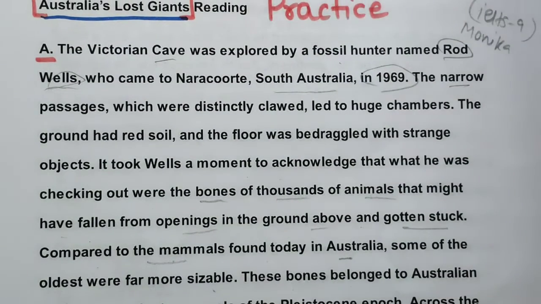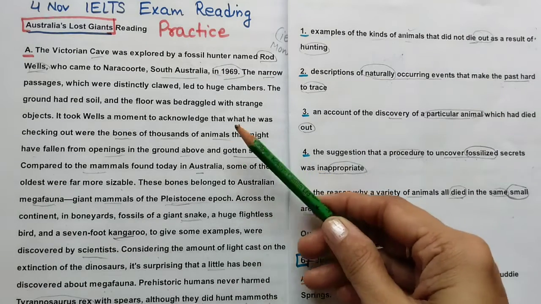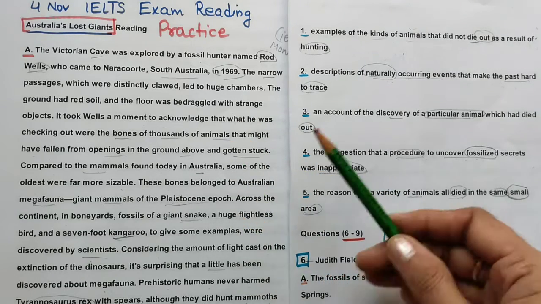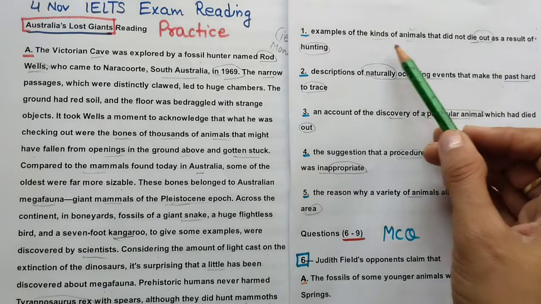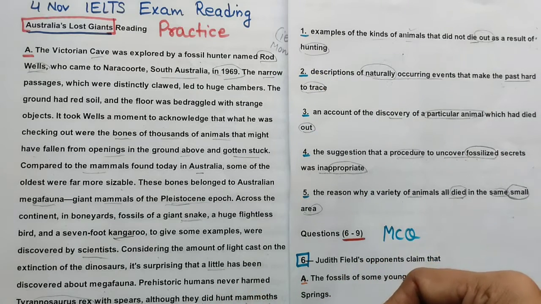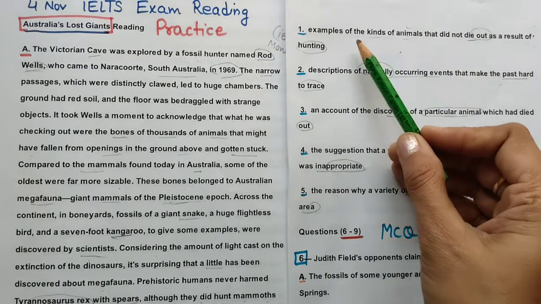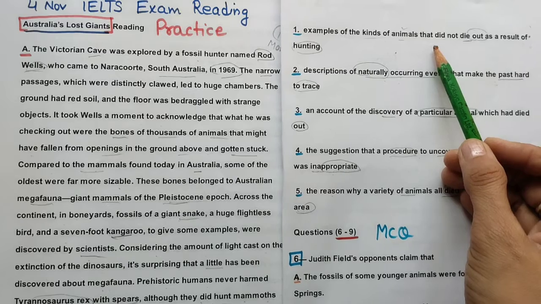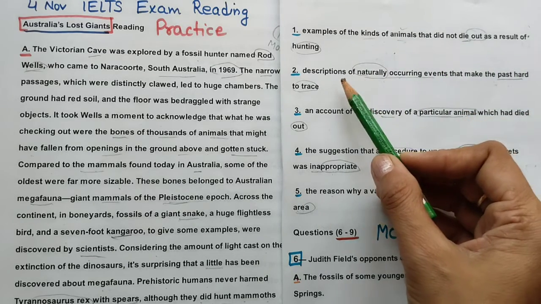Let's read the options. Now you can check what we have read in paragraph A. Is anything matching? They did not die out as a result of hunting. Prehistoric humans harmed this with spears, although they did not hunt mammoths and so on. These are examples of the kinds of animals that did not die out. Okay, let's read another one.